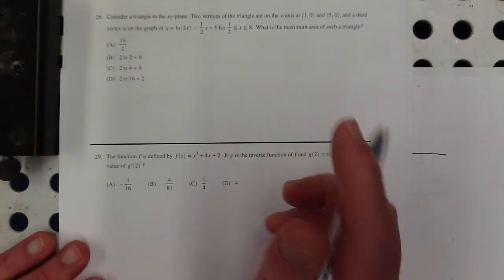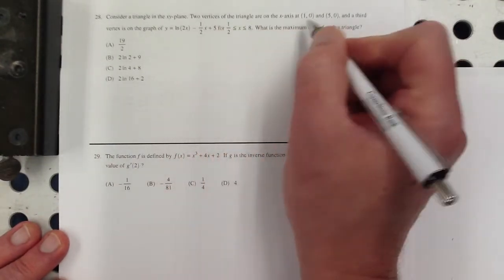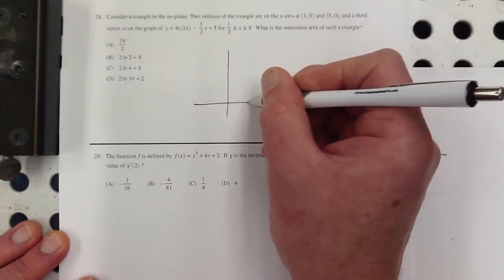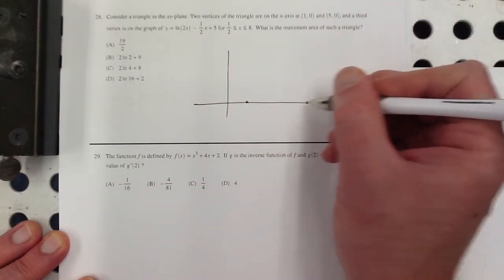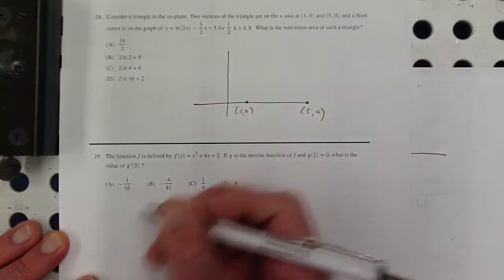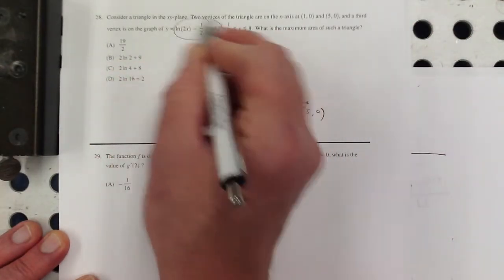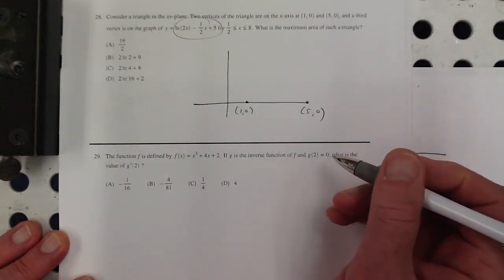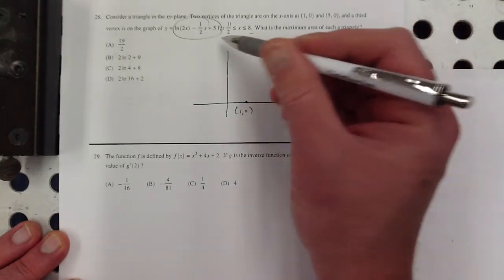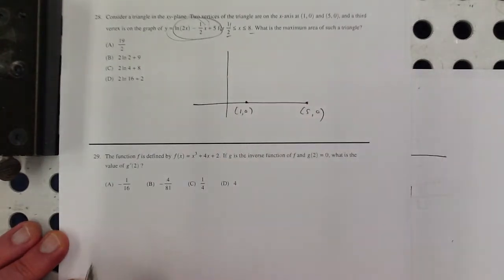Number 28. Consider a triangle in the xy plane. 2 vertices of the triangle are on the x-axis at (1, 0) and (5, 0). Okay? And the third vertex is on the graph of y equals whatever this function looks like, for x somewhere between 1/2 and 8. So who knows what that looks like? What's the maximum area of such a triangle?